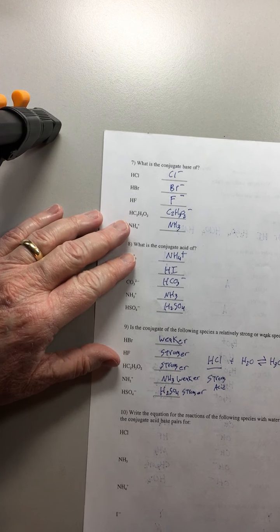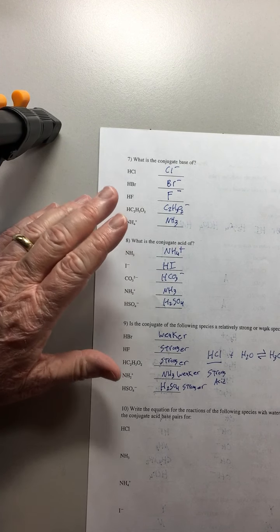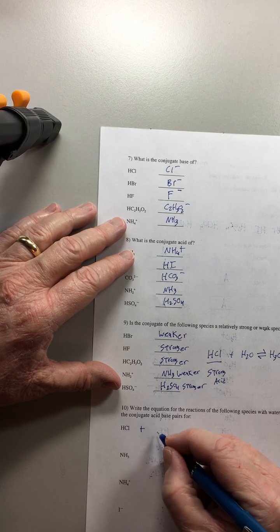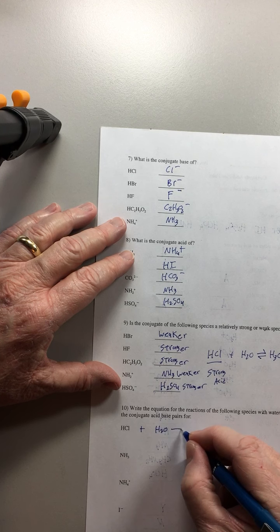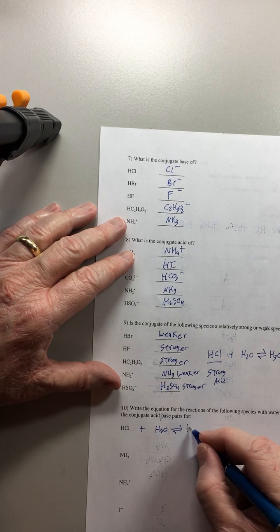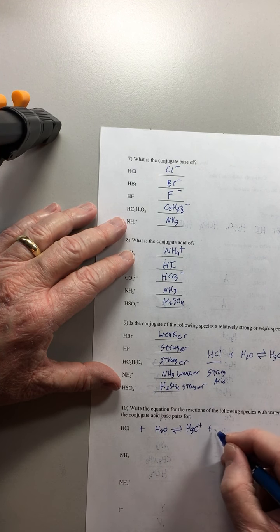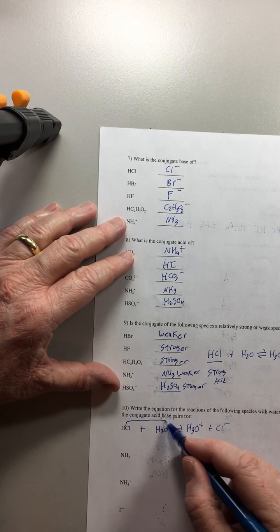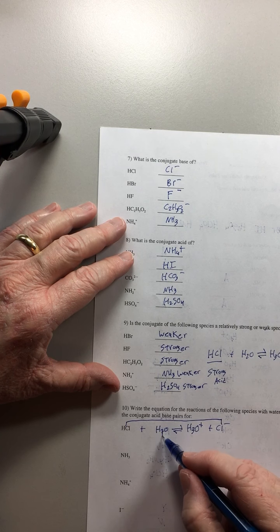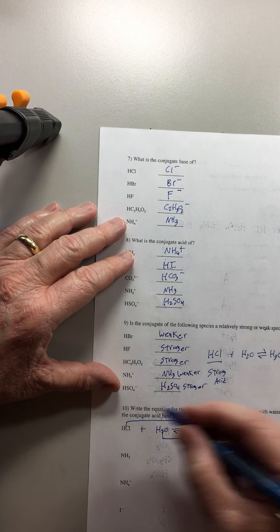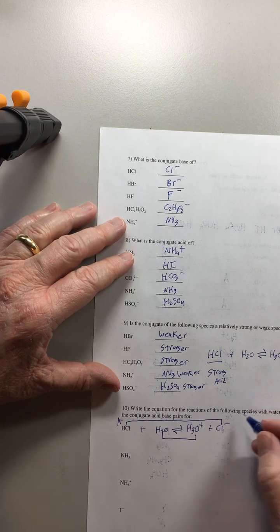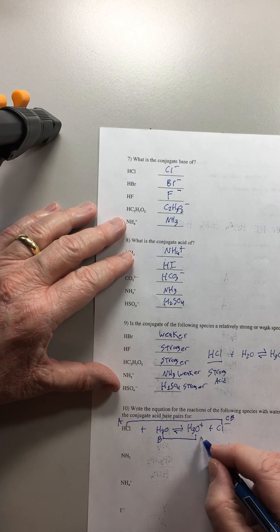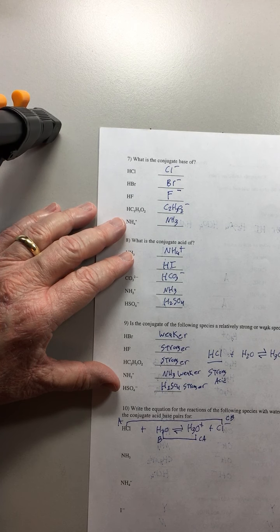Okay. Now, the most important question probably here is finding the conjugate pairs. HCl reacts with H2O and gives us H3O plus and Cl minus. And like we were talking about in yesterday's lecture, these would be the conjugates. This is the acid, so this is the conjugate base. Acid reacts with base, which makes this conjugate acid.